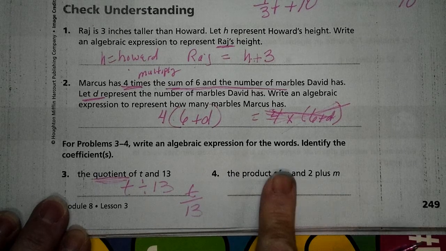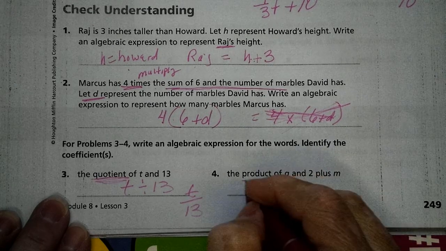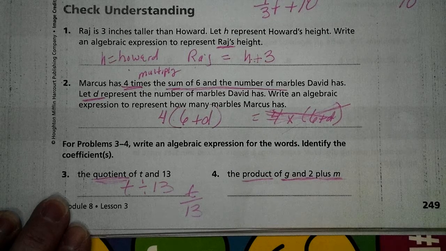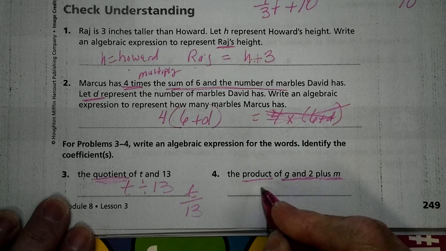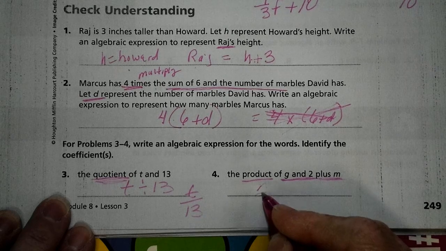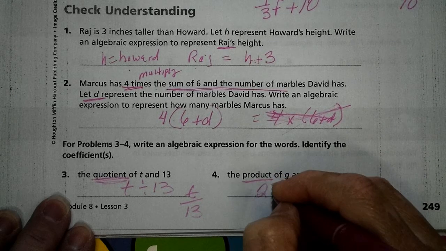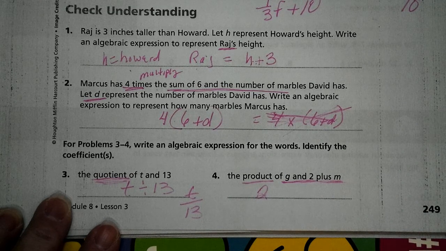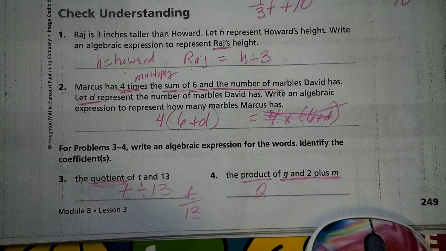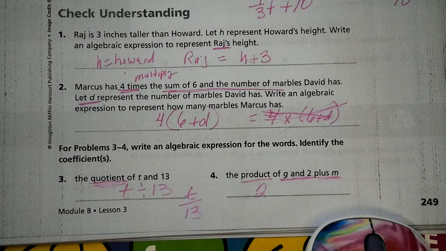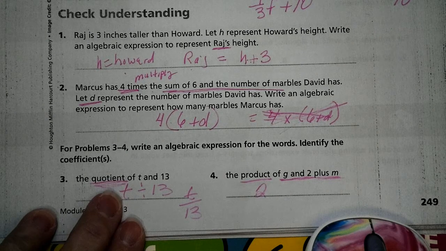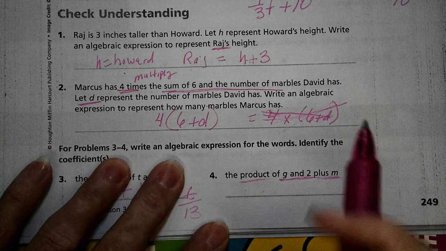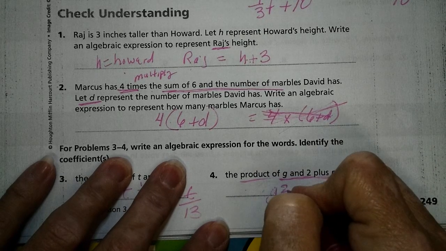All right, and what about the last one? The product of G and 2 plus M. I can help. Okay, so what do we get? So you just write it G times 2 plus M. Okay? And then that's right by itself.